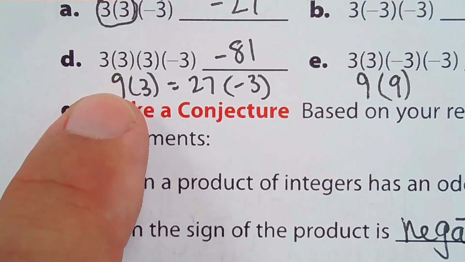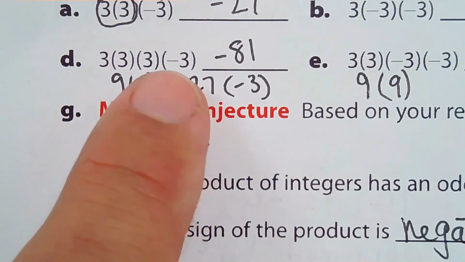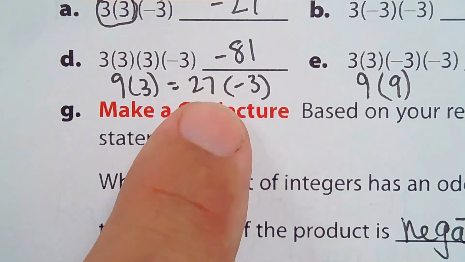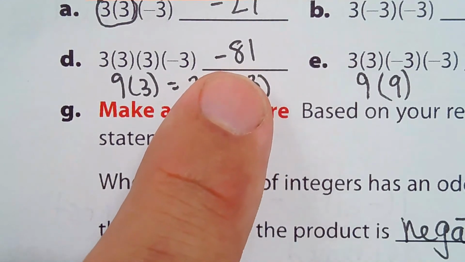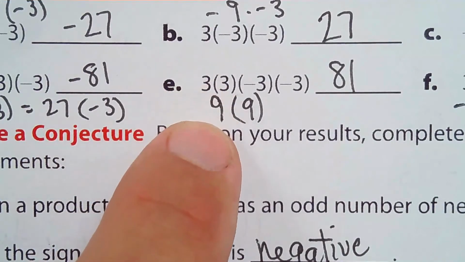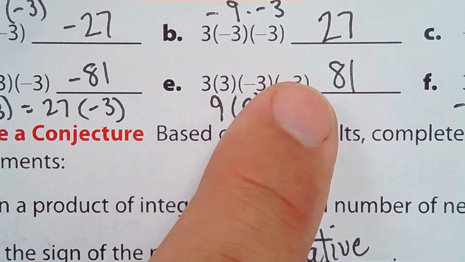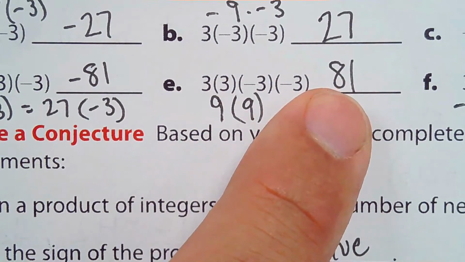3 times 3 is 9. 9 times 3 is 27, so there's the 27. And there's the -3 there. 27 times -3 is -81. I decided to go a little bit different direction here with this one. 3 times 3 is 9, and -3 times -3 is also 9, and 9 times 9 is 81.